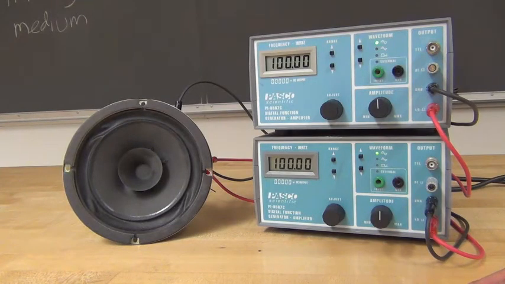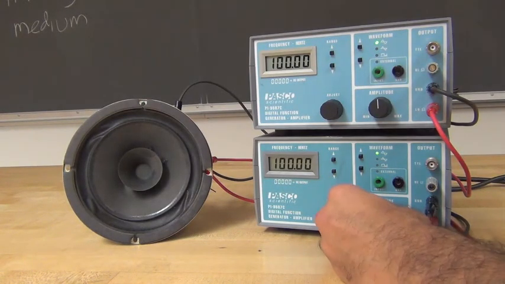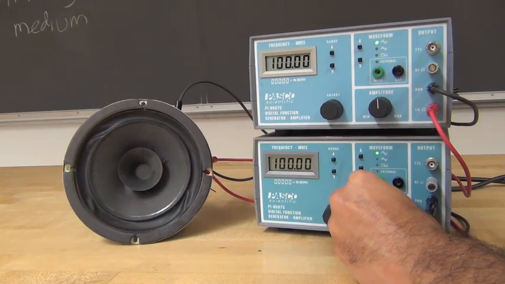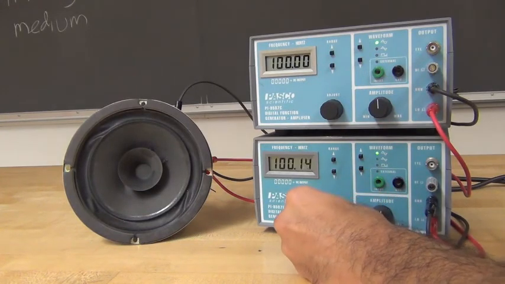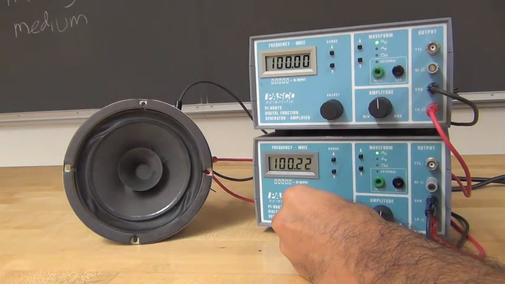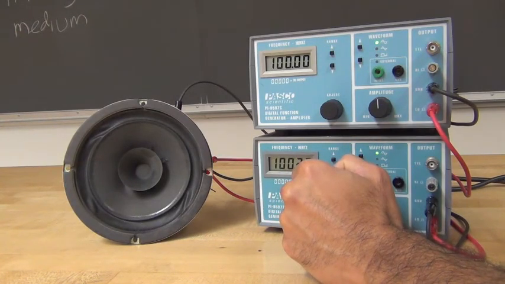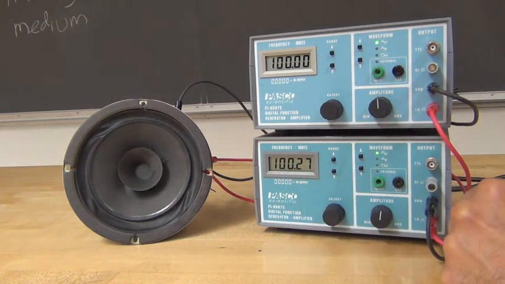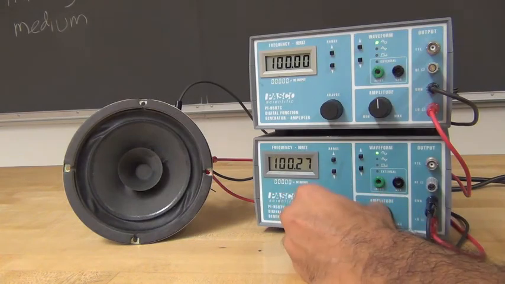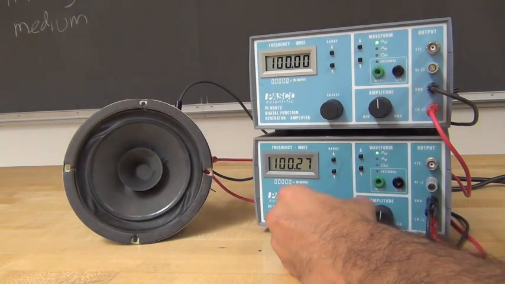I'm going to change the frequency of the bottom function generator, and I think you'll agree something interesting starts to happen. Let's try changing that frequency a little more.